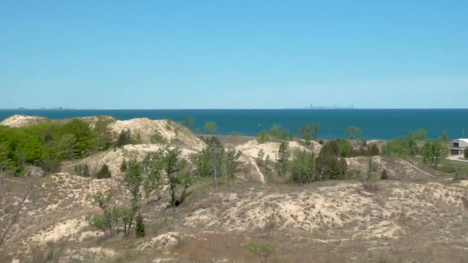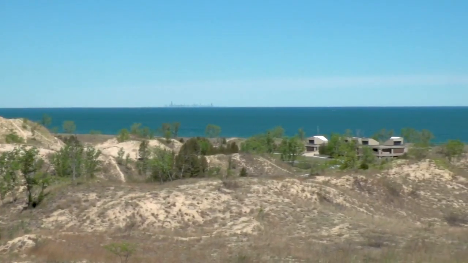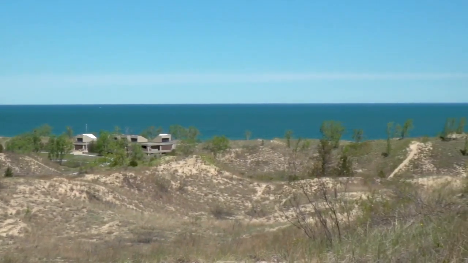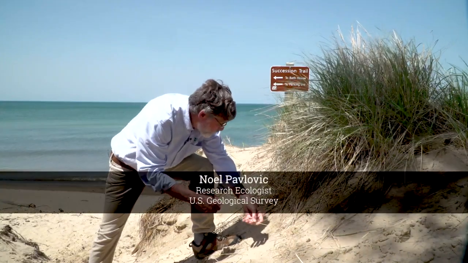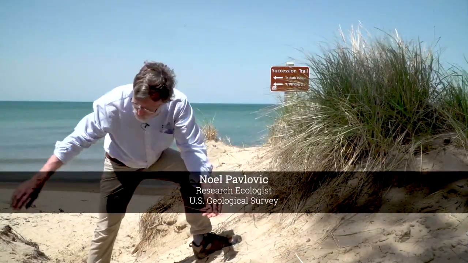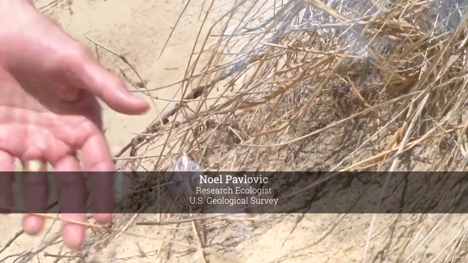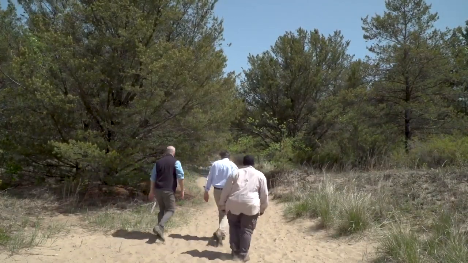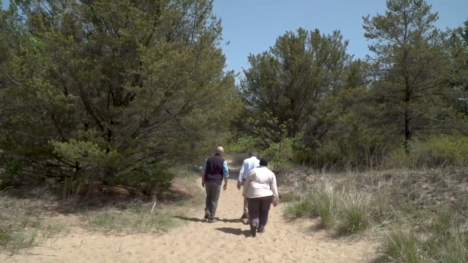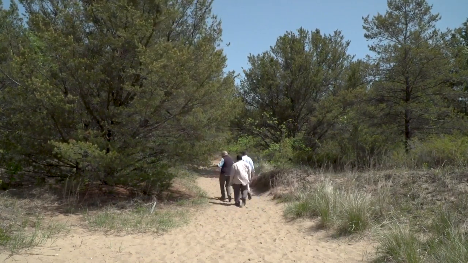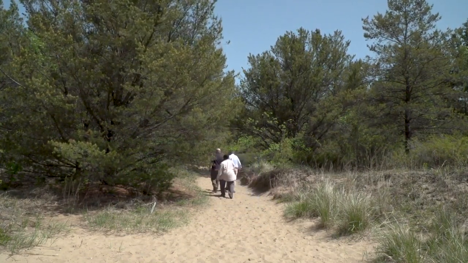Glaciers and winds have created a series of sand dunes in the middle of North America that are home to a unique collection of plants. Dr. Noel Pavlovic is a plant ecologist with the U.S. Geological Survey. He's been studying this park for more than 30 years. We hiked from the water's edge to the top of the oldest dunes. Our journey was a walk not just through different plant communities, but through time.